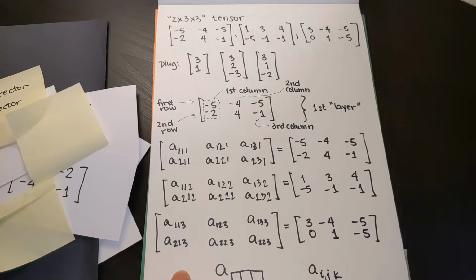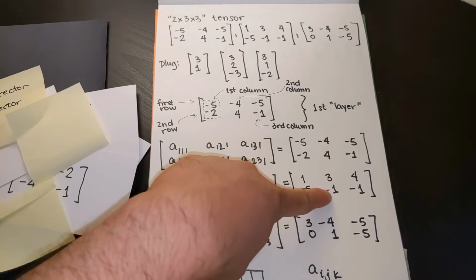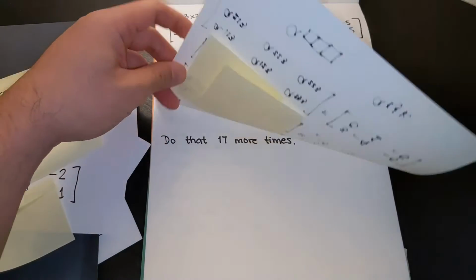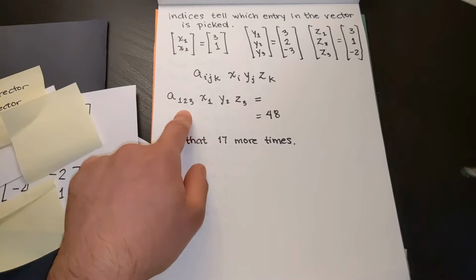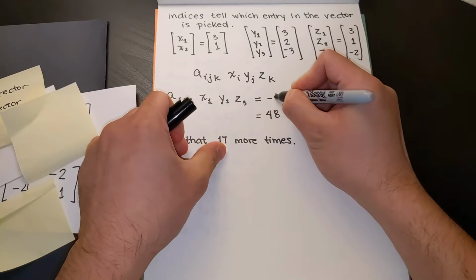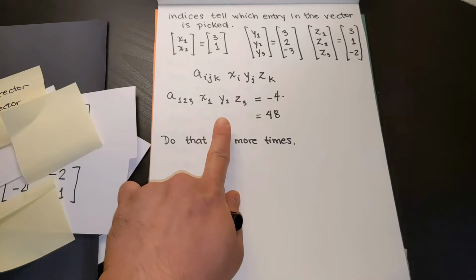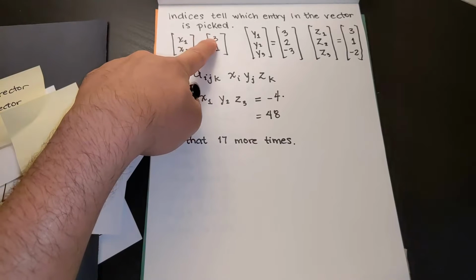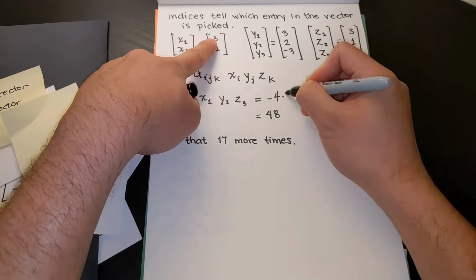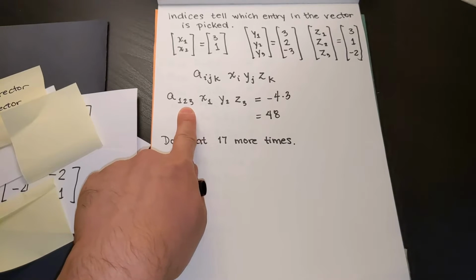We take 1, 2, 3 here, for example. A1,2,3 is -4. Let's go to the next page. So A1,2,3 is -4. Multiply that by the first entry of the first vector. So that's 3. So the next is 2 here.